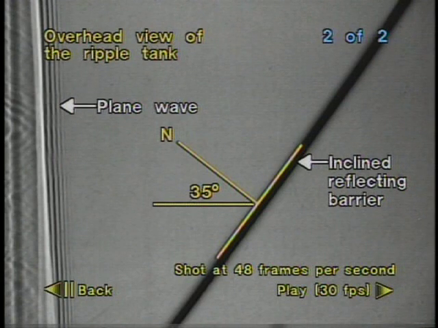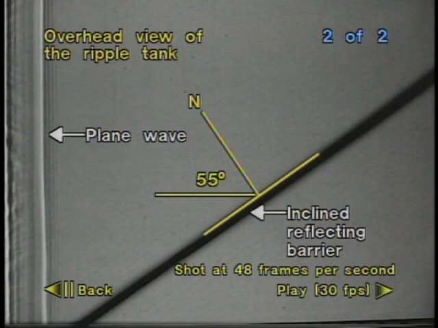If the angle of incidence is 0, then the angle of reflection is 0. If the angle of incidence is 35, then the angle of reflection is 35. If the angle of incidence is 45, then the angle of reflection is 45. If the angle of incidence is 55, then the angle of reflection is 55.